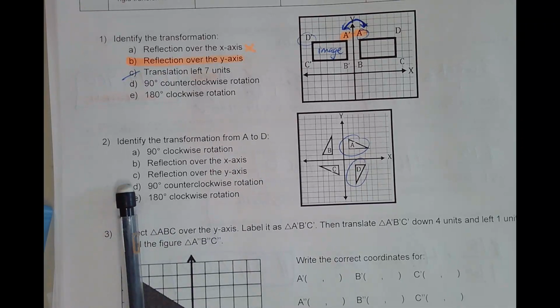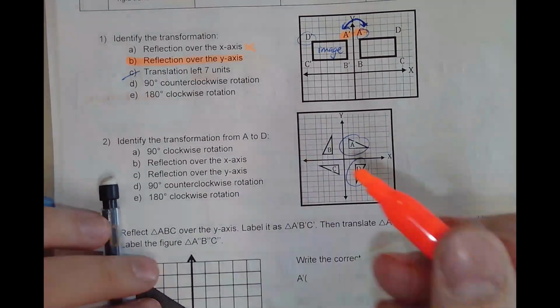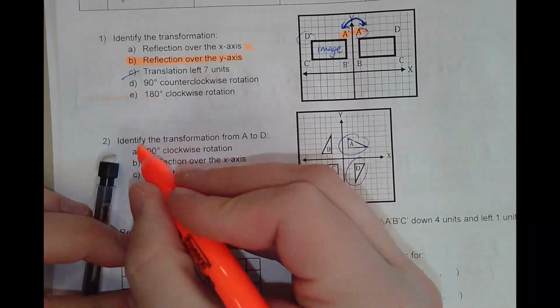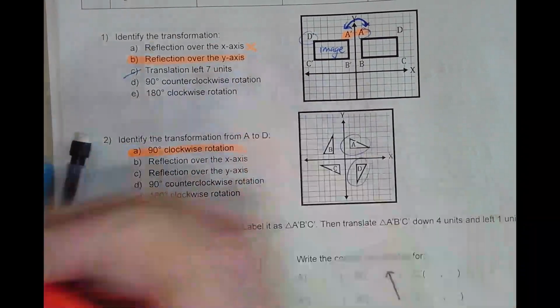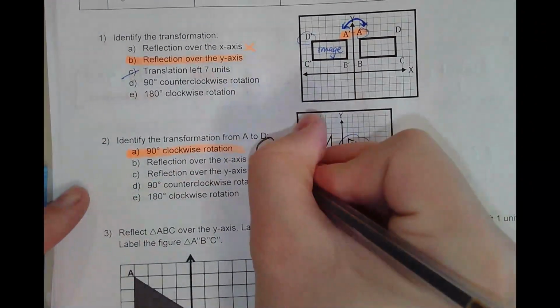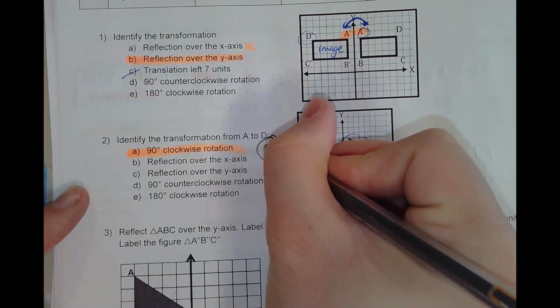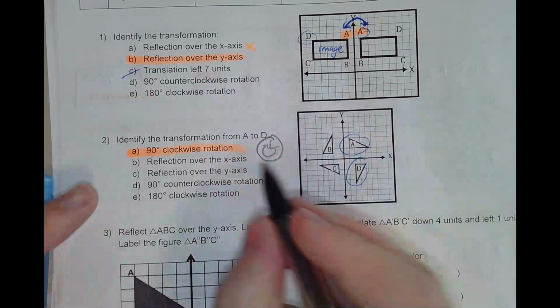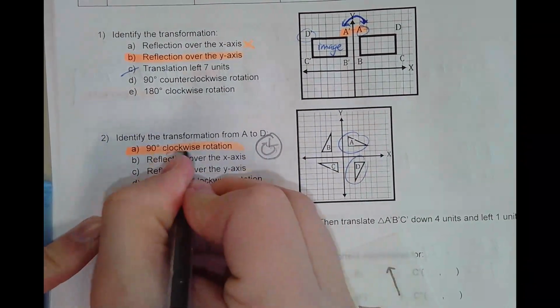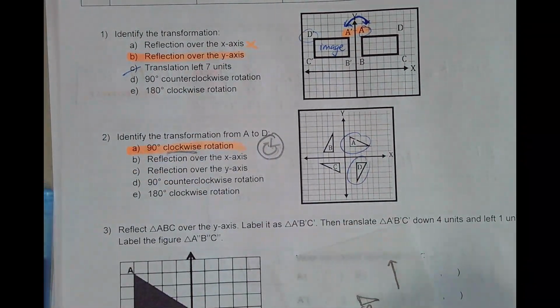Which way? It's been rotated to the right, so another way to say that would be clockwise. How does the clock rotate? Right? The clock rotates to the right, so that would be clockwise. And that is the correct answer.